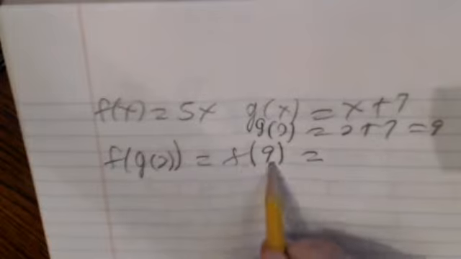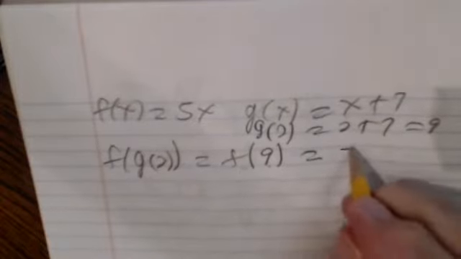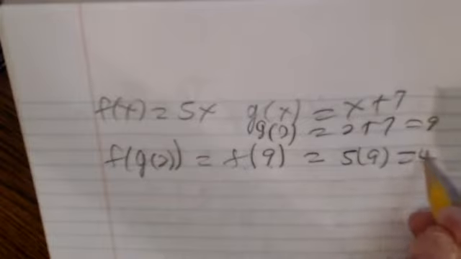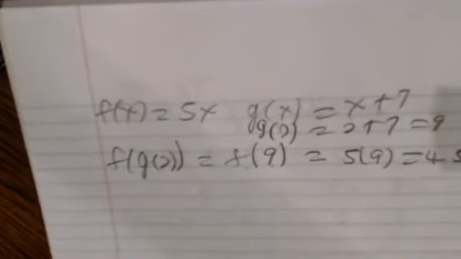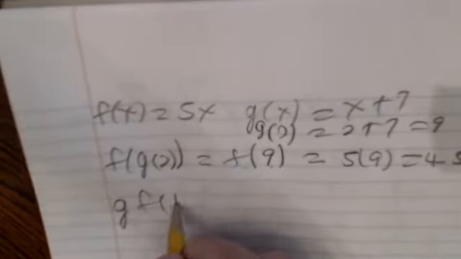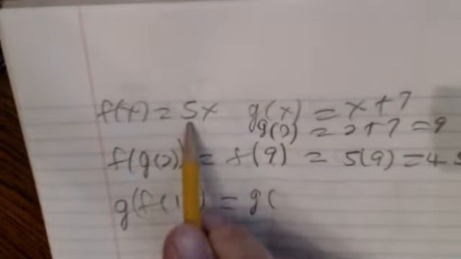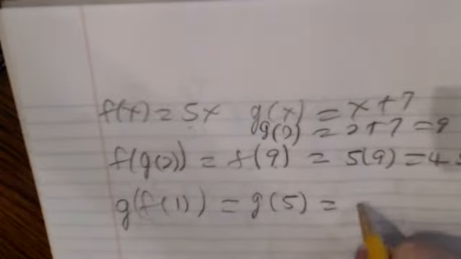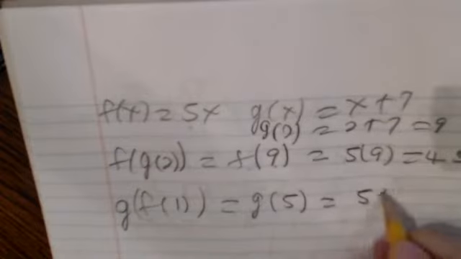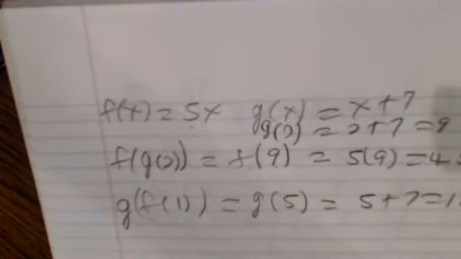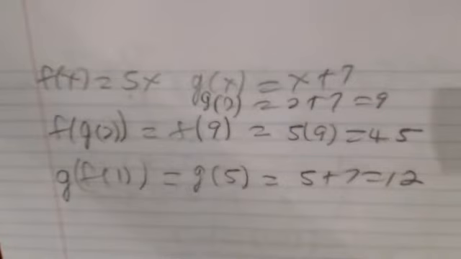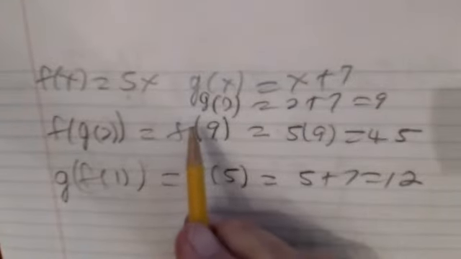Now, we're going to find f of 9. f of 9 is going to be 5 times 9, which is 45. All right. Let's find g of f of 1. f of 1 is 5 times 1, which is 5. Now we're going to find g of 5, and g of 5 is going to be 5 plus 7, which comes out to be 12. So you can see with the equations, it's much easier to do that composition of functions.